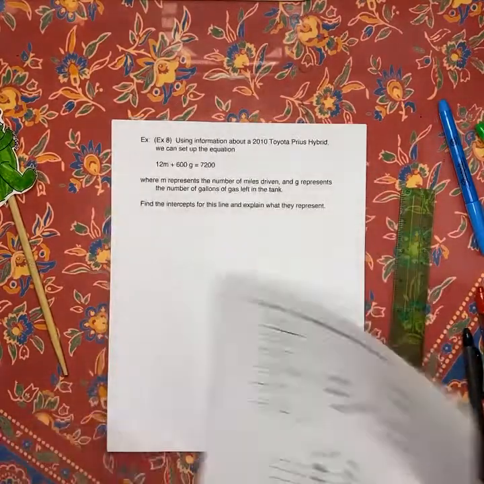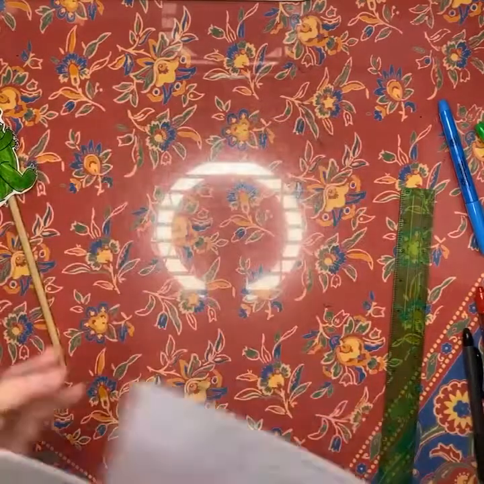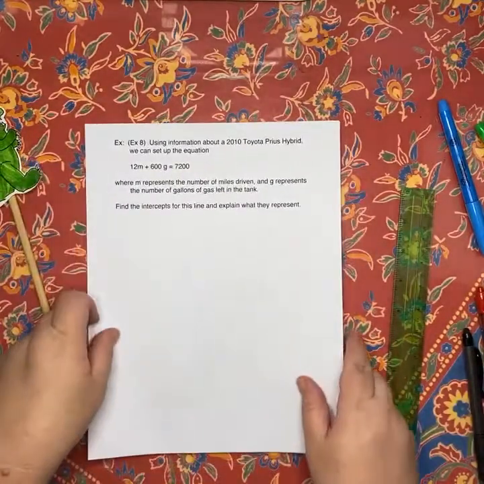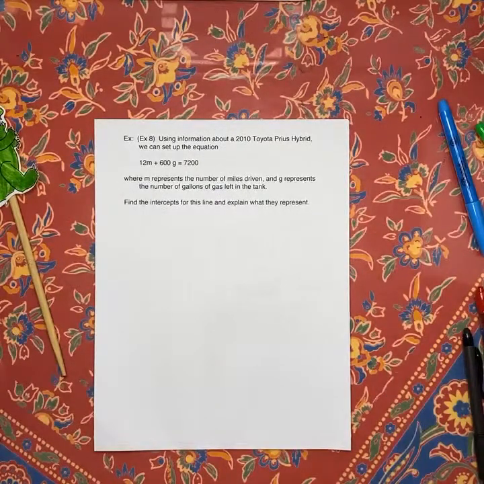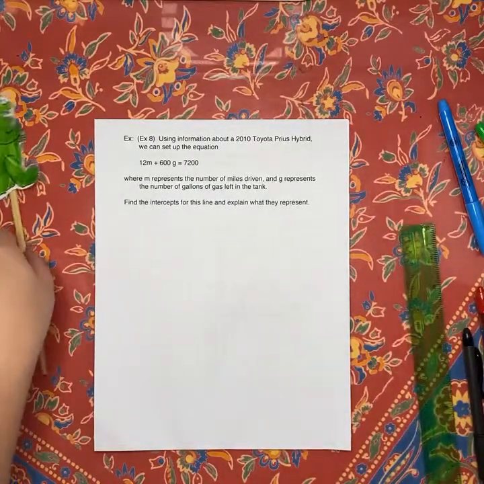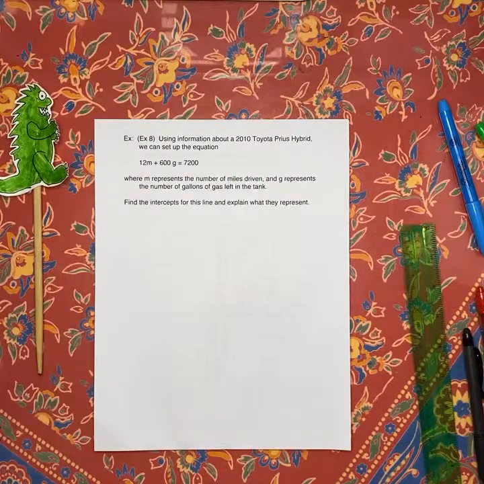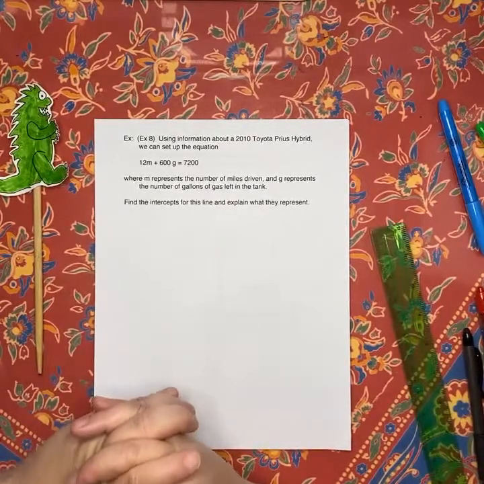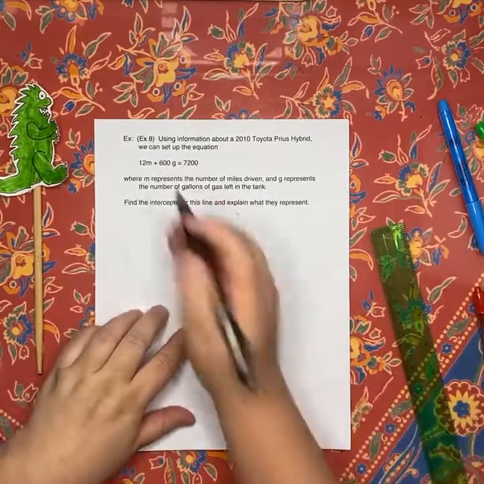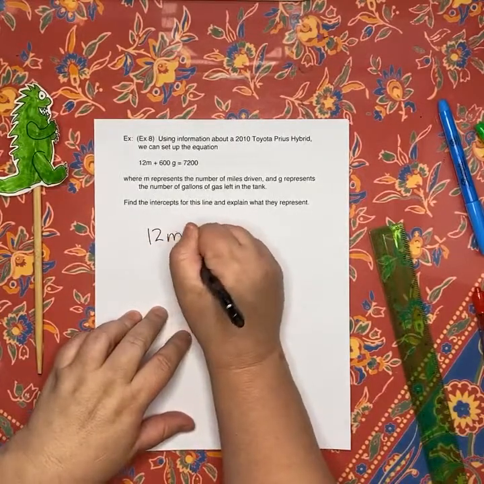Woohoo. Okay, one more. We can do this. I know these videos are getting a little bit long, but this is a pretty quick problem. Let's take a look at it. This is example 8. Using information about a 2010 Toyota Prius hybrid, we can set up the equation, and I'm going to write down my own version of it.